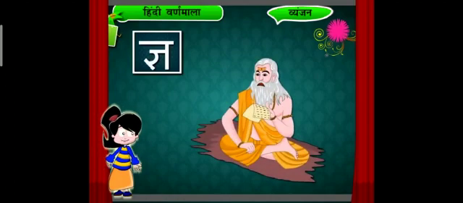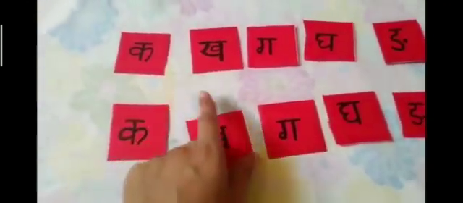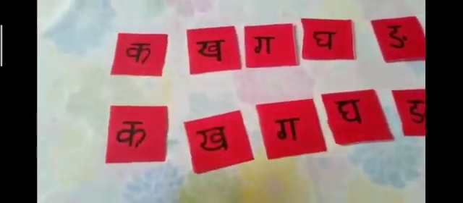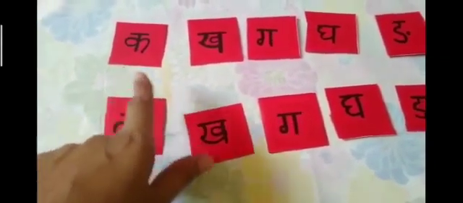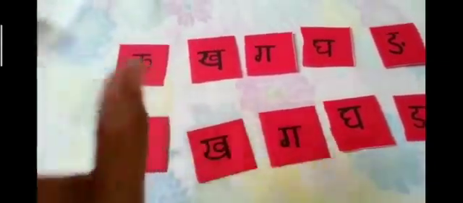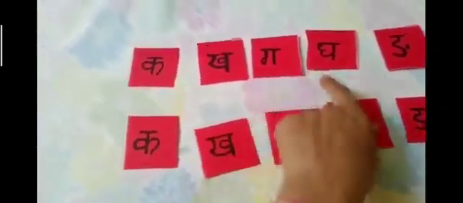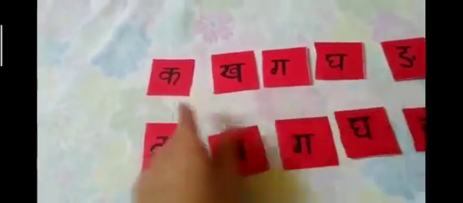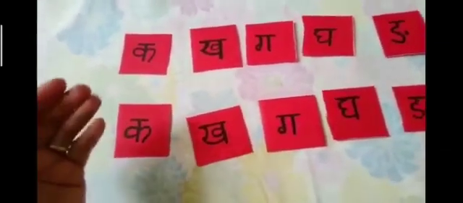After the revision of Vyanjan, let's do an interesting activity related to Vyanjan. For this activity, I have made some cards where I have written the same letter on two cards. Like I have cards of K, Kh, G, Gh and R.